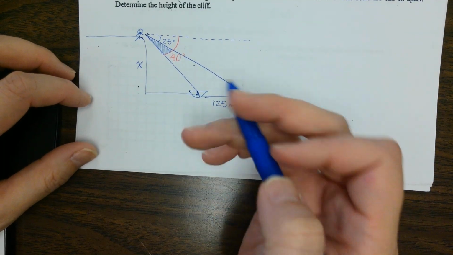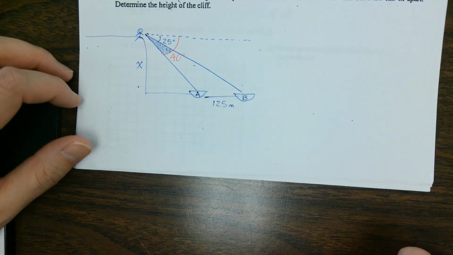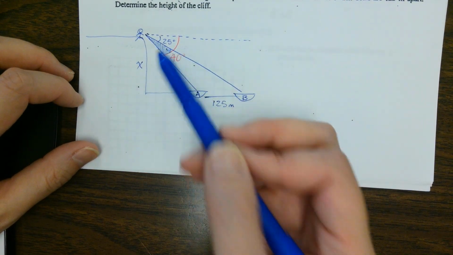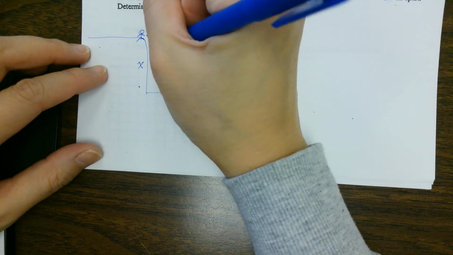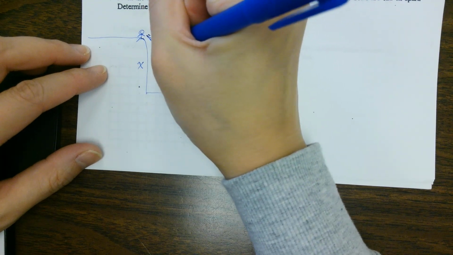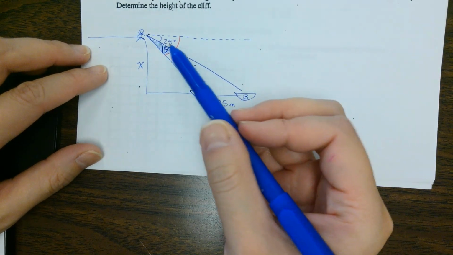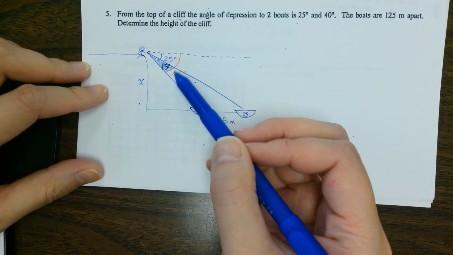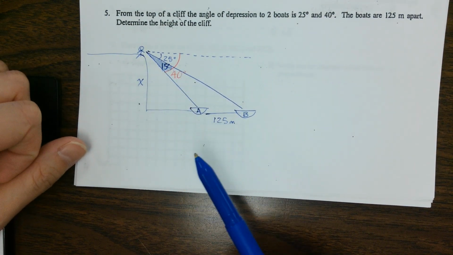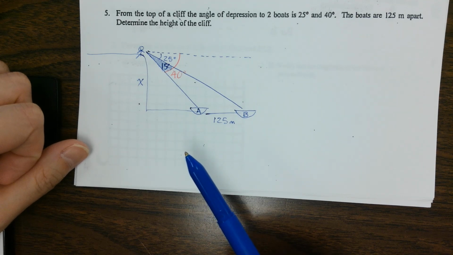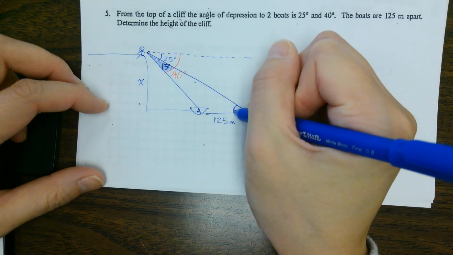Before that, as I was saying, since I'm given this is 125, I know that I probably want this angle right here. How do I know how much that is? 40 minus 25. Yeah, so this is 15 right here. Even though the question never gave you that 15 degrees, that's what you get from those 2 pieces of information. That angle right there is 15 degrees. Okay, and what's the angle here?